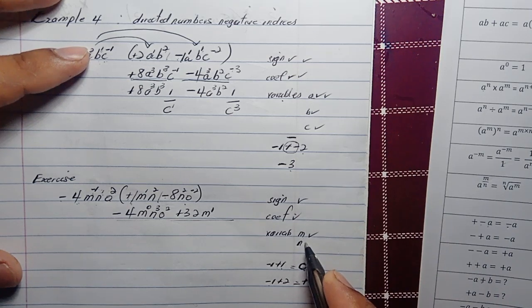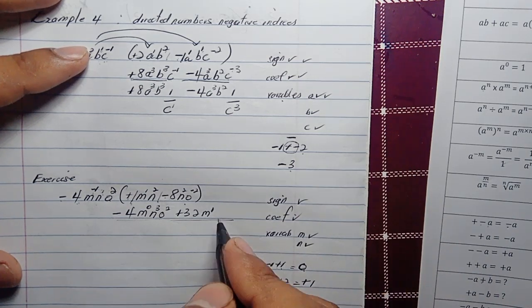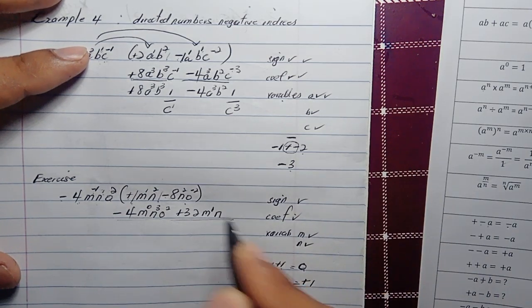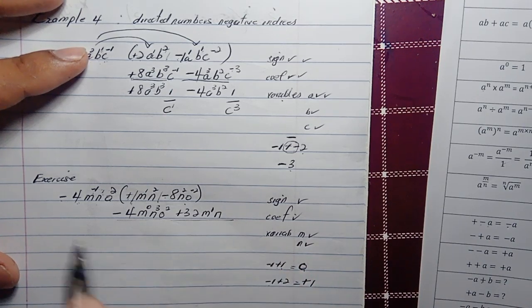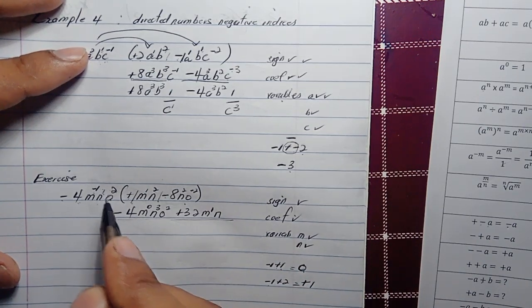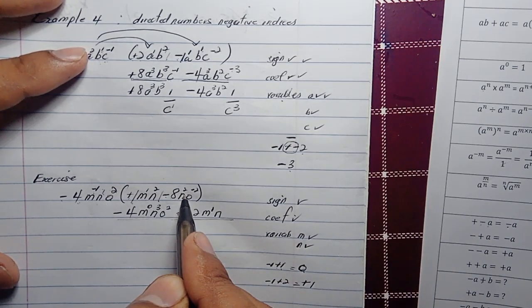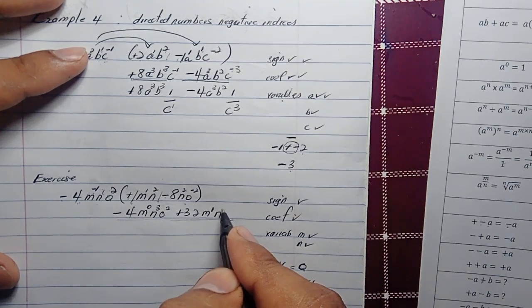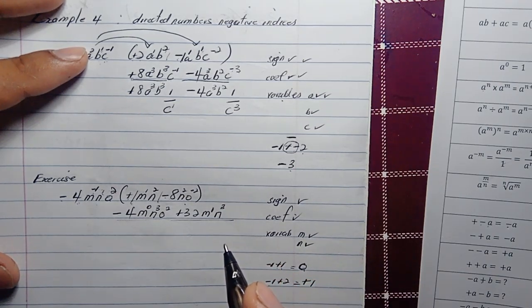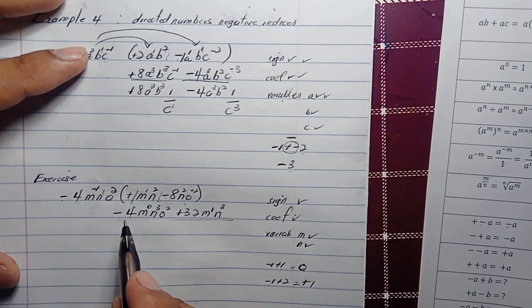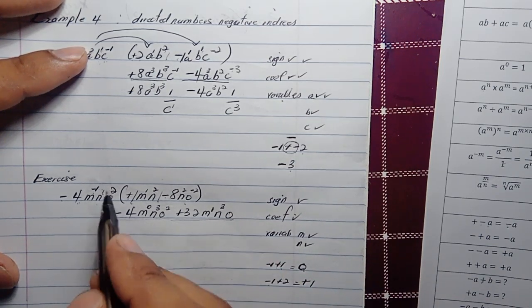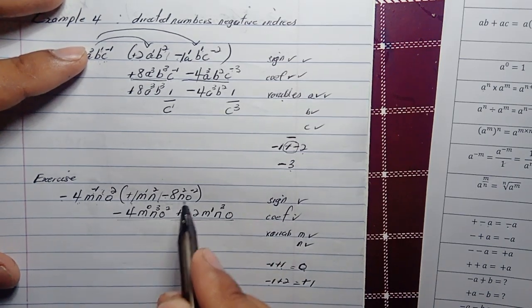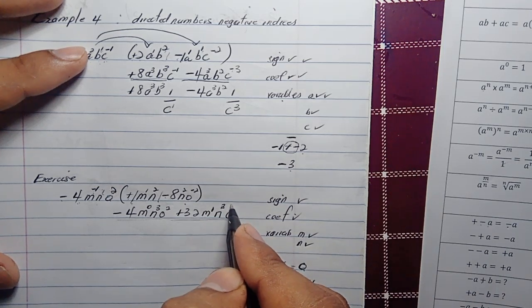Okay, so let's go to the n variable. Let's put that n variable here, and then let's look at the indices. n to the 1 plus n to the 2. So that's going to give you a 3. Next, the o variable, 2 plus negative 2. 2 take 2 is going to give you 0.